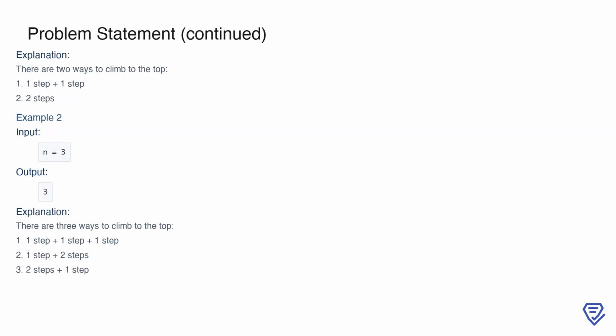When n is 3, the output is 3, because there are three distinct ways to climb to the top. The first way is to take three individual one-step moves. The second way is to take one one-step move and then one two-step move. And the third way is to start with a two-step move and then take a one-step move.